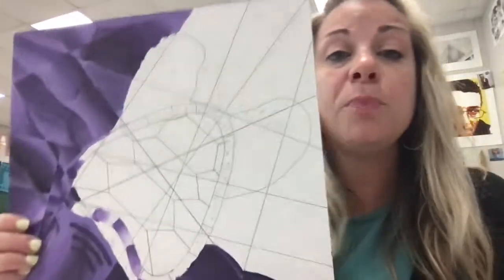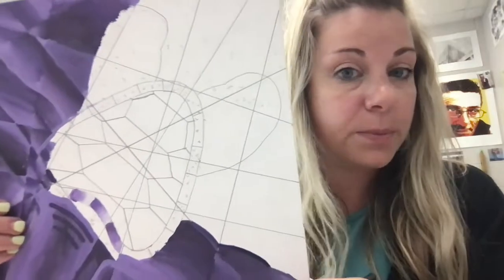When you paint, you are welcome to use the tempera paint or the watercolor paint, so it's up to you.